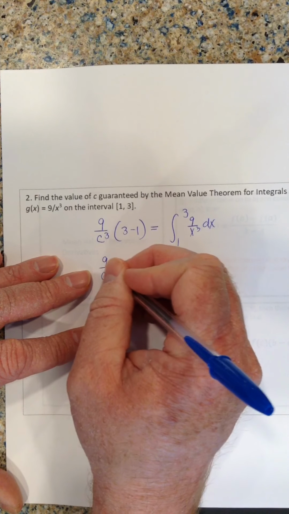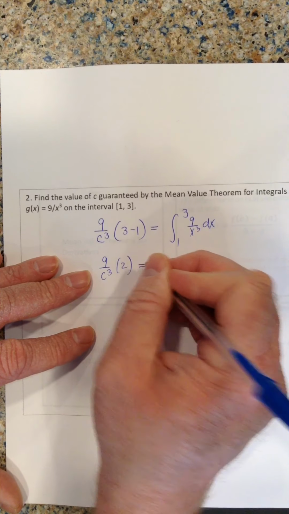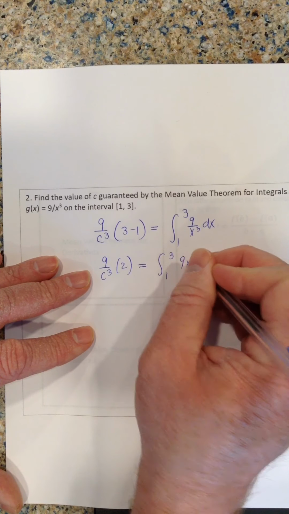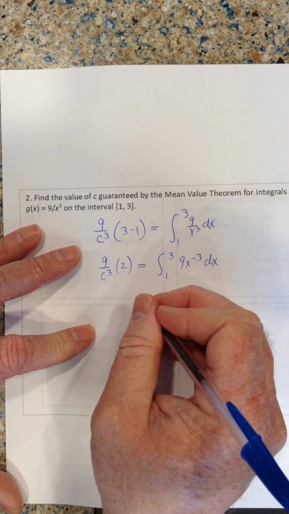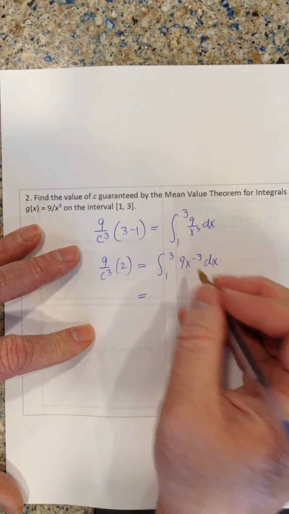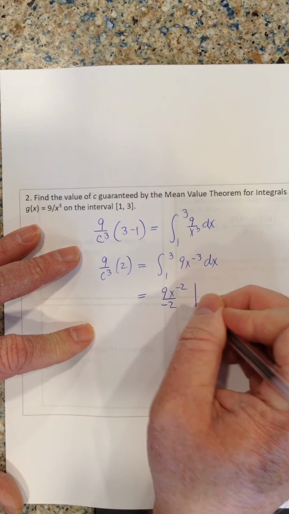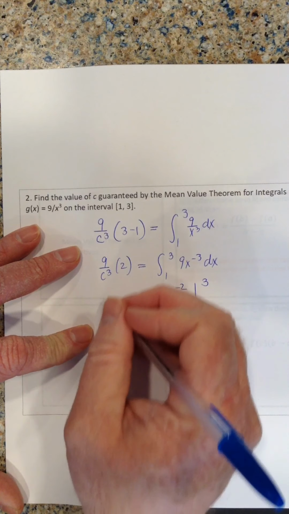So we get 9 over c cubed times 2 equals the integral from 1 to 3 of 9x to the negative 3 dx. So I'm going to work on this side, so I get 9x to the negative 2 divided by negative 2, evaluated from 1 to 3.